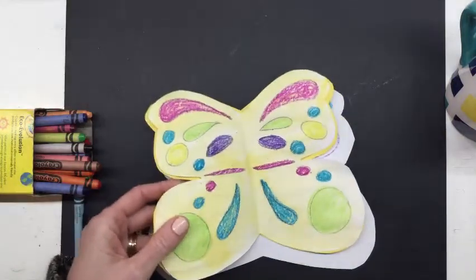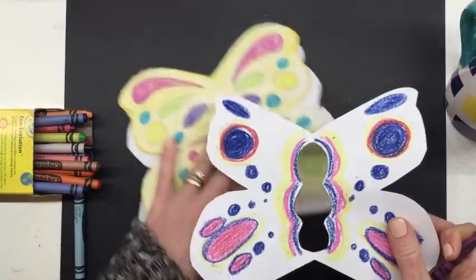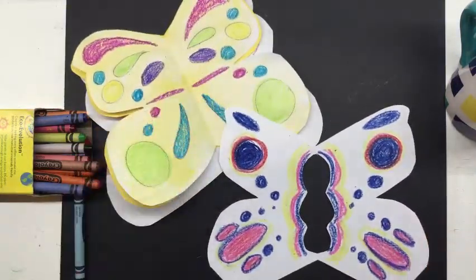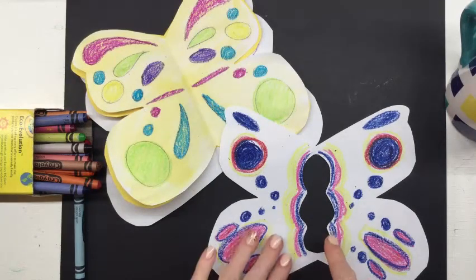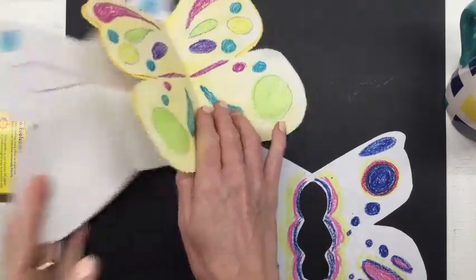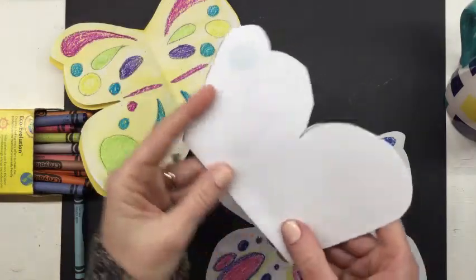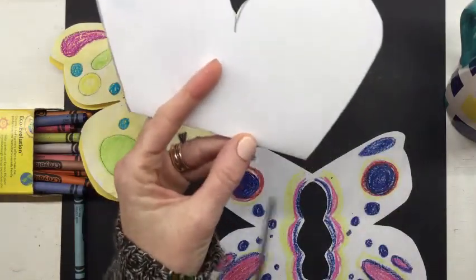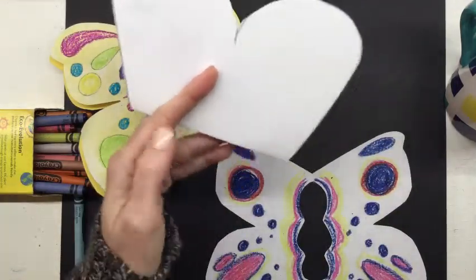You can continue to color in as you go, and you could color your whole butterfly in if you would like, or you could just leave part of it white and color in the design. I think that looks cool too. And if you're interested, I went back and folded my paper over, and I cut a little bit of a body of a butterfly on here.